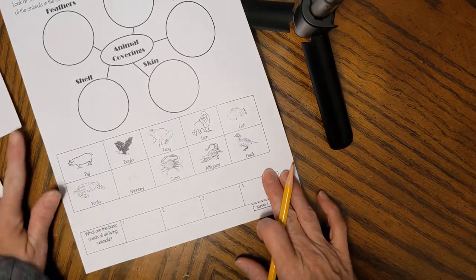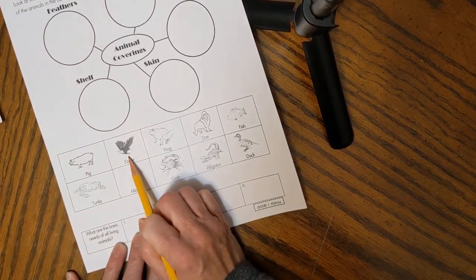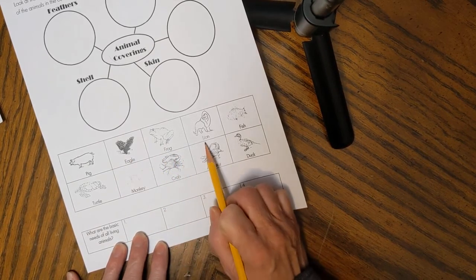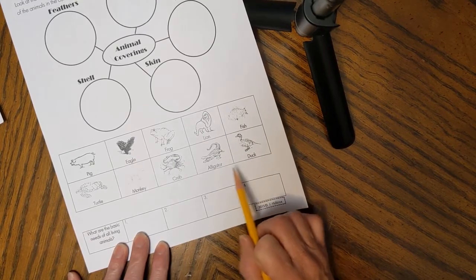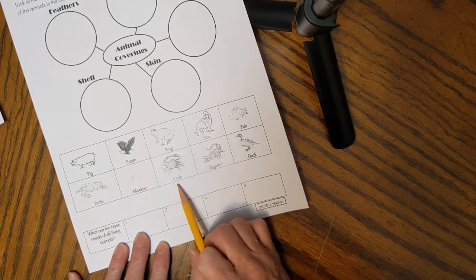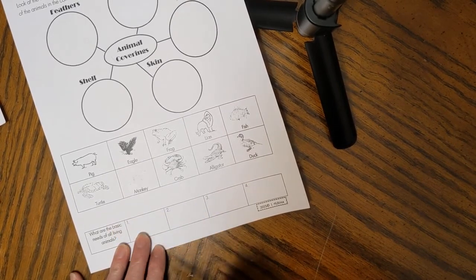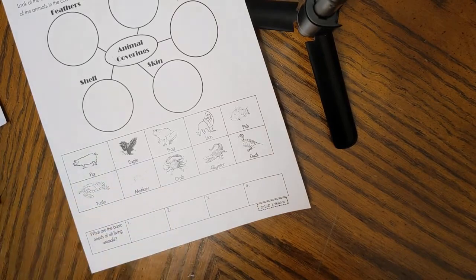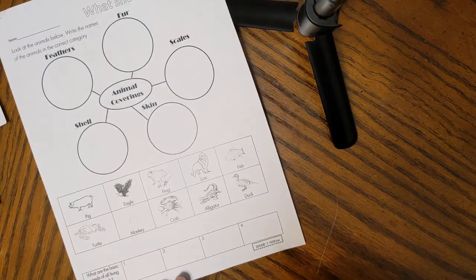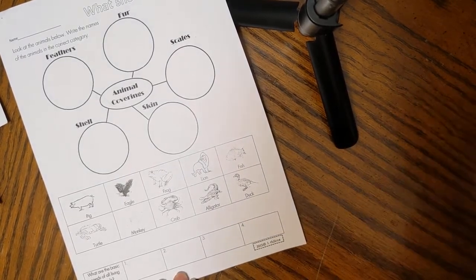So here's my animals. I have a pig, I have an eagle, a frog, a lion, a fish, a duck, an alligator, a crab, a monkey, and a turtle. So I'm going to think about which one of these animals, I'm just going to pick a category to start with. Which one of these animals has scales?